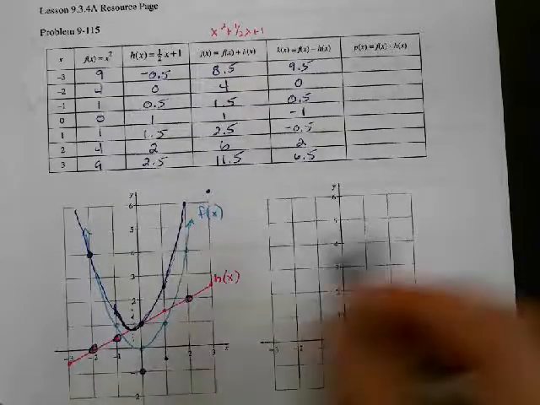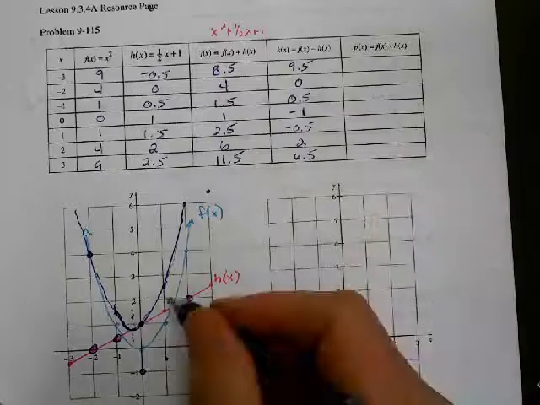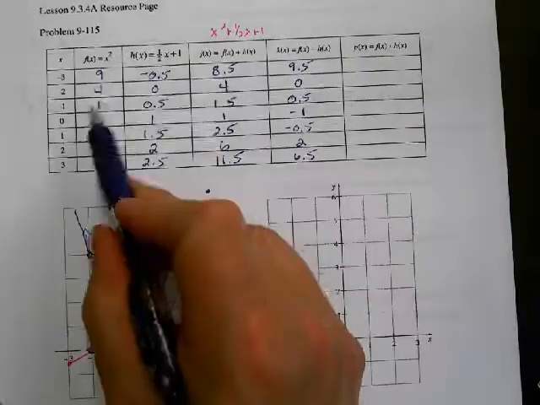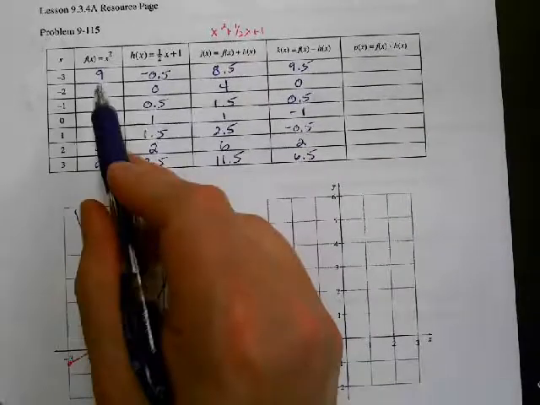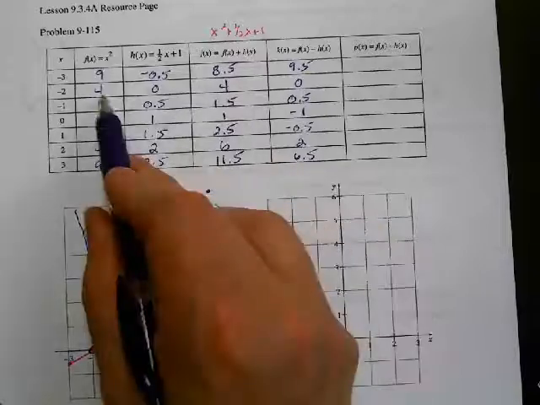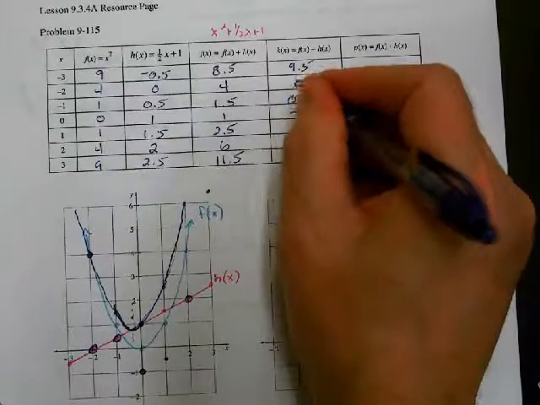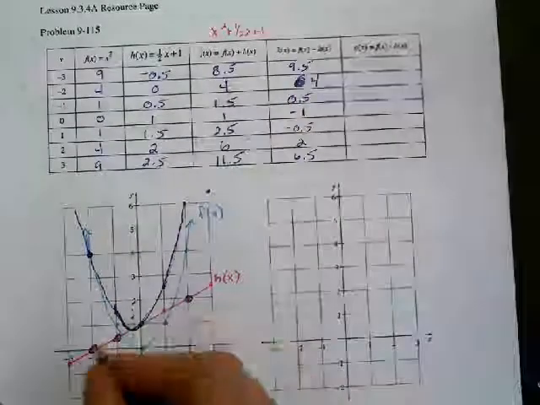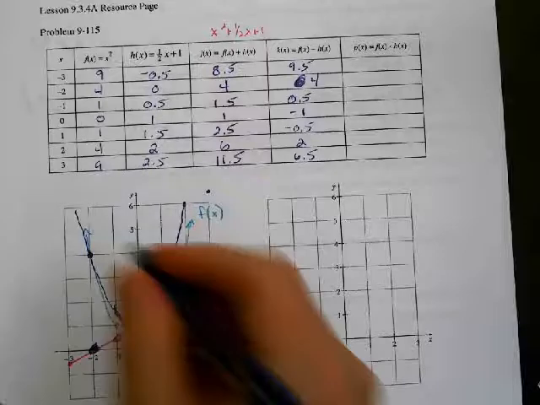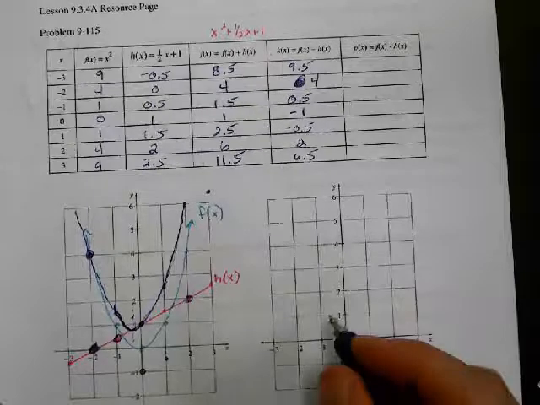Oh, wait a second. I did 4 minus 4. It's 4 minus 0. Duh. That's 4. I knew I messed up somewhere. So it's not right there, sorry. It's right here. All right, so what do we have here?